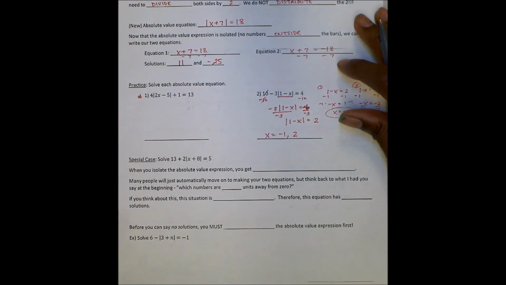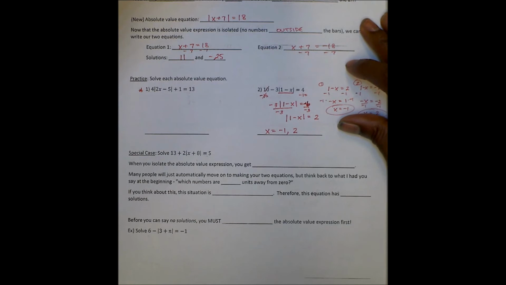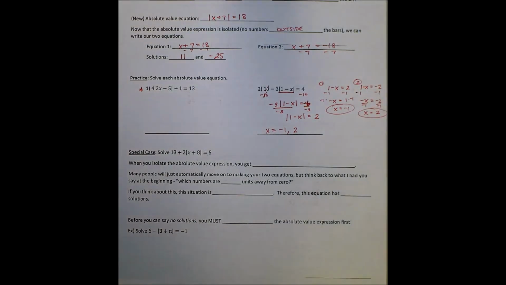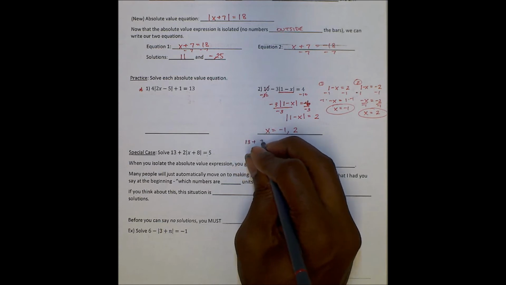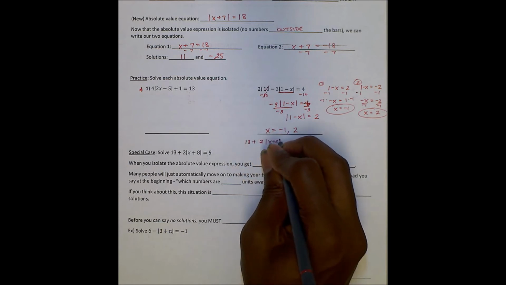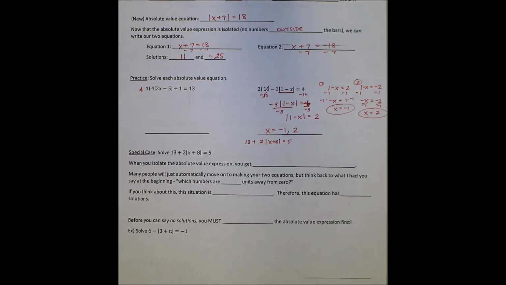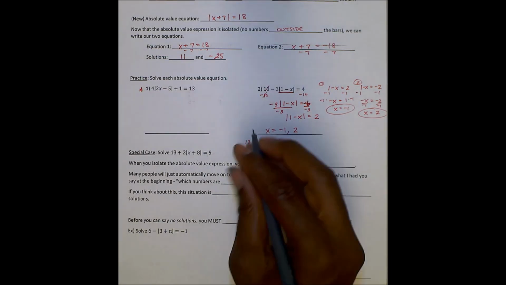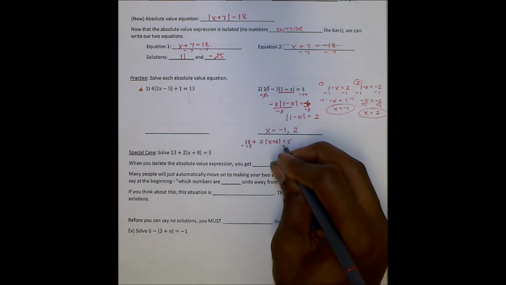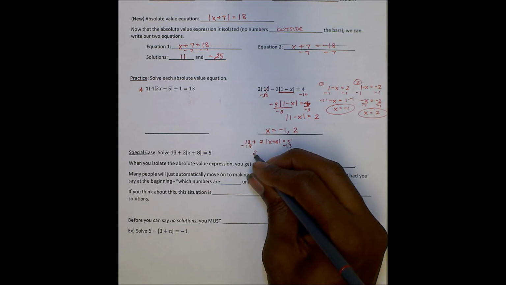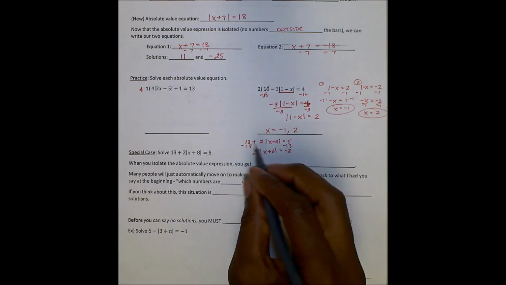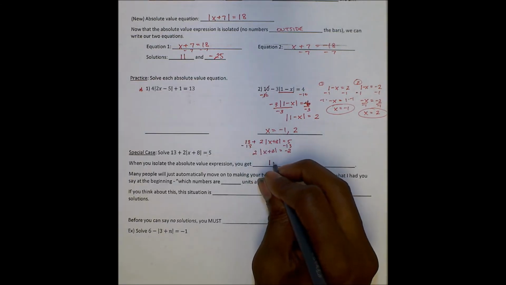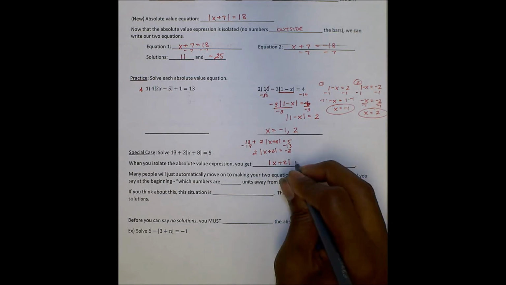Alright, absolute value equations do have special cases, and we'll see those special cases here. When you isolate the absolute value expression, in this case, let's look at it. We have 13 plus 2 times the absolute value of x plus 8 equals 5. As we go to solve this problem, we want to make sure we get the absolute value by itself before we do too much. So I'm going to subtract 13 from both sides. And that gives me 2 times the absolute value of x plus 8 equals negative 8. And then I'll divide by 2. And so when I divide by 2, I get the absolute value of x plus 8 equals negative 4.